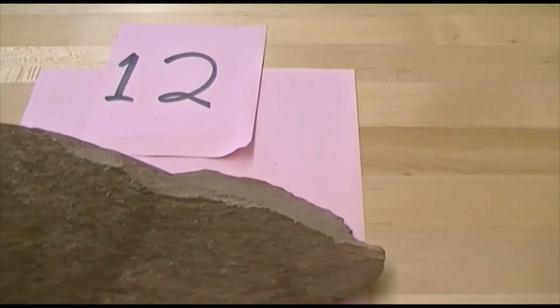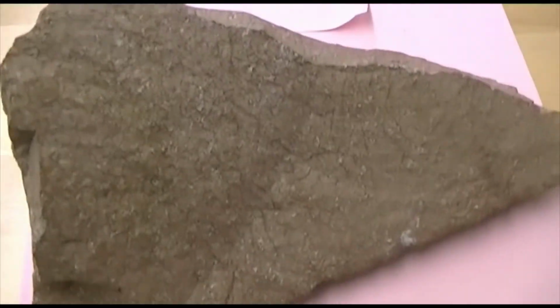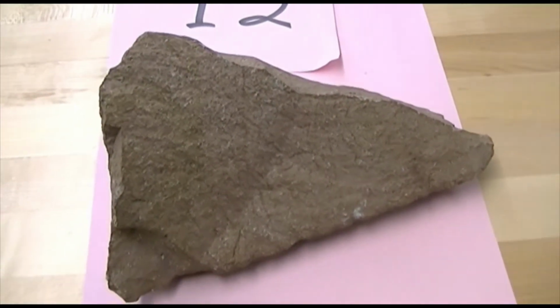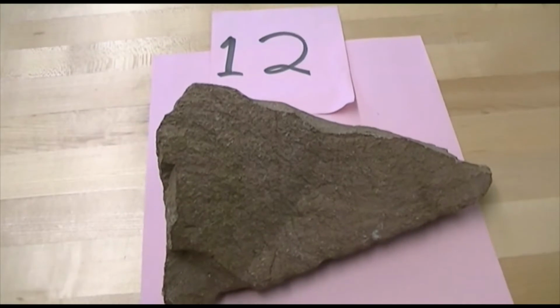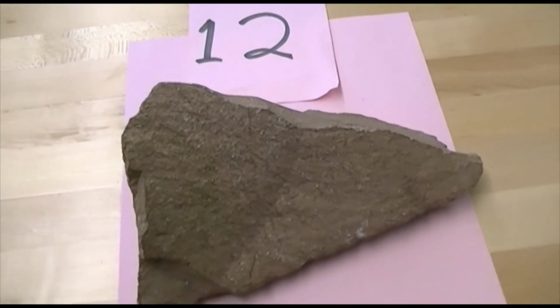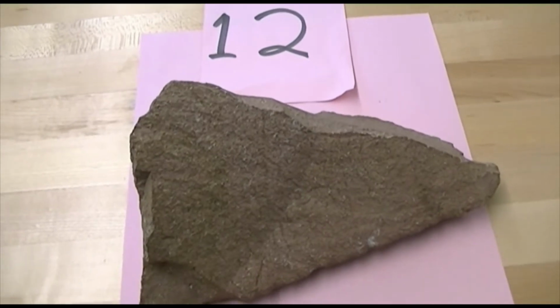Number 12, aphanitic texture, no visible minerals. Felsic. Aphanitic texture, no visible minerals, and felsic. So basically line up aphanitic with felsic, and there's only one rock it can be.